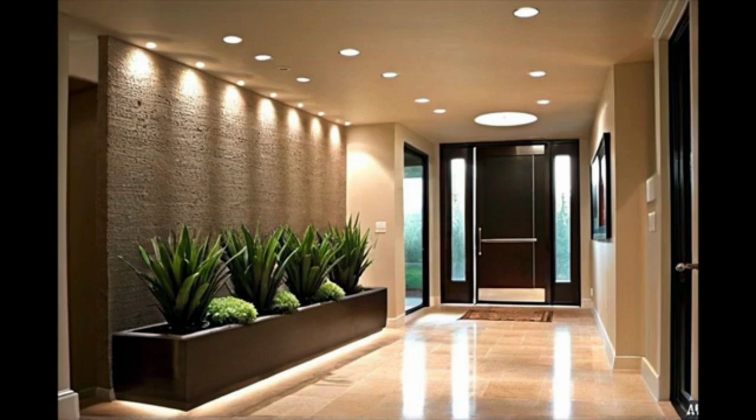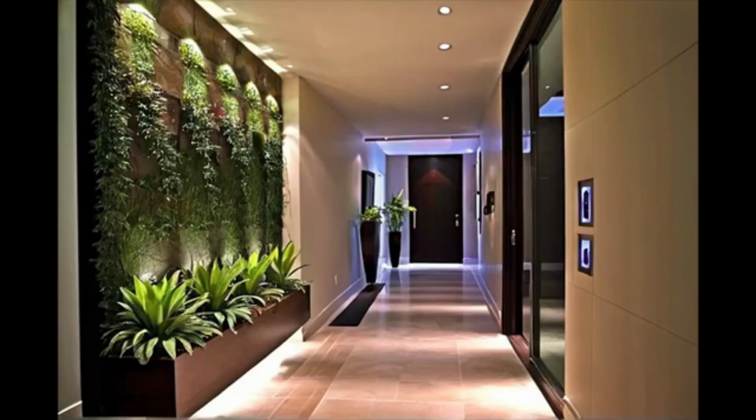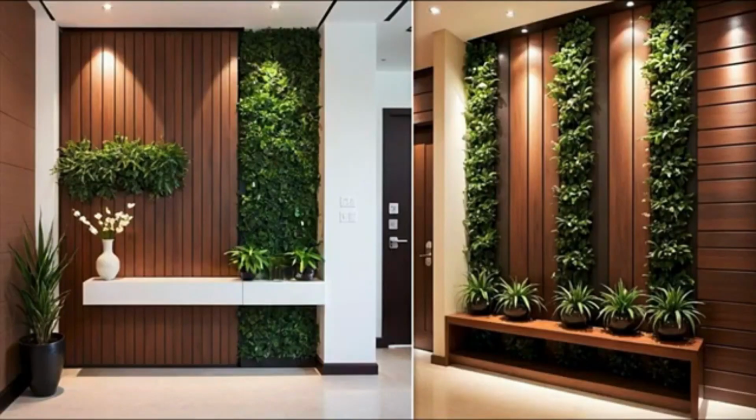8. Clustered pots. Group several pots of different sizes and shapes together to create a lush, layered look. 9. Floating shelves. Add floating shelves on walls to display a variety of plants, creating a green gallery effect. 10. Plant ladder. Use a wooden ladder as a multi-tiered plant stand. This is great for displaying trailing plants.